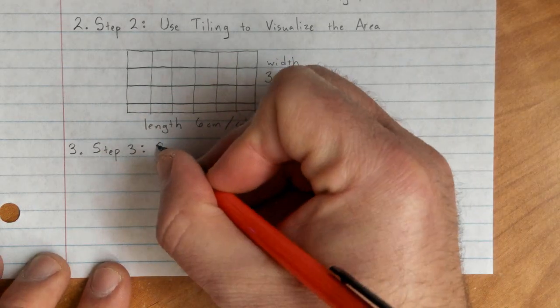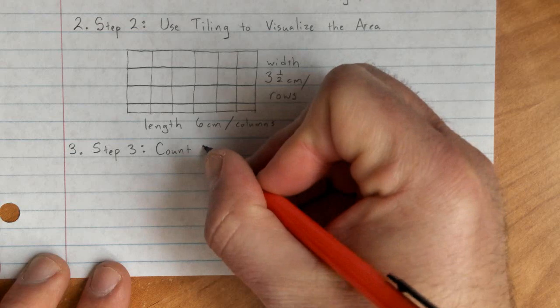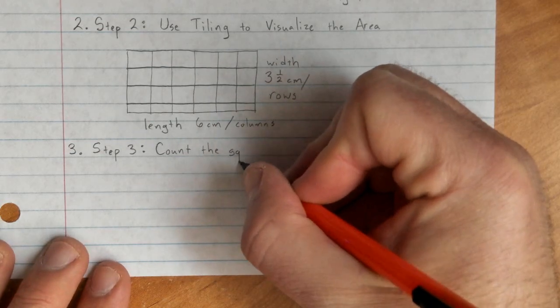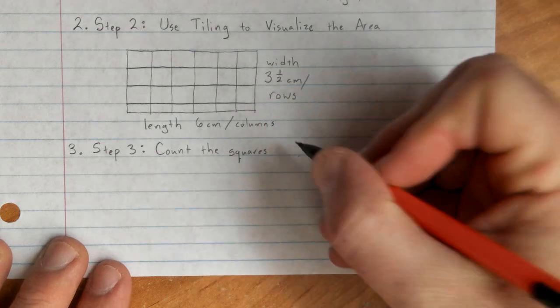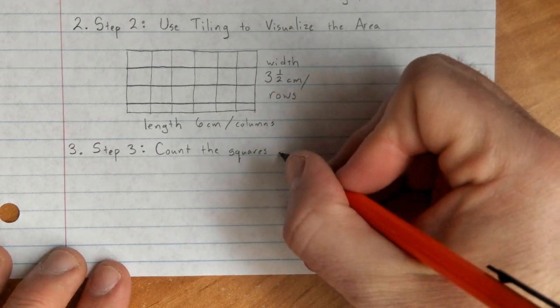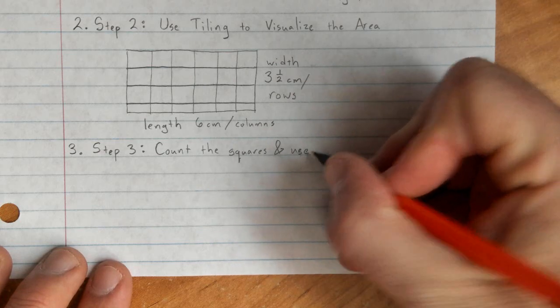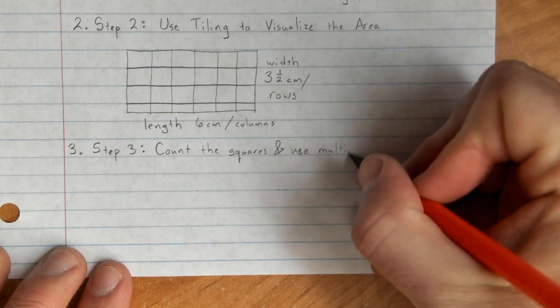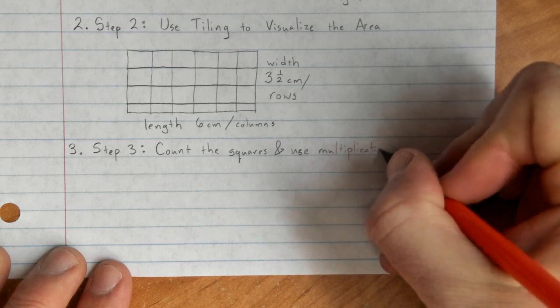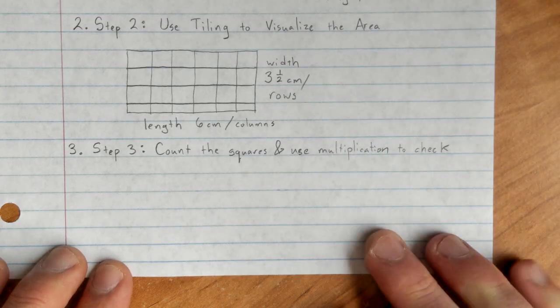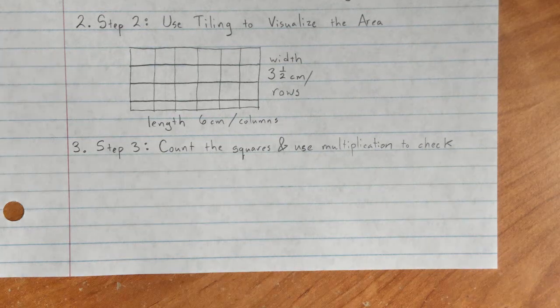For step 3, you're going to count the squares. Now be careful, because as you noticed, some of them are partial squares. We're going to count the squares, and this is where we get to use multiplication to check. Use multiplication to check. All right.